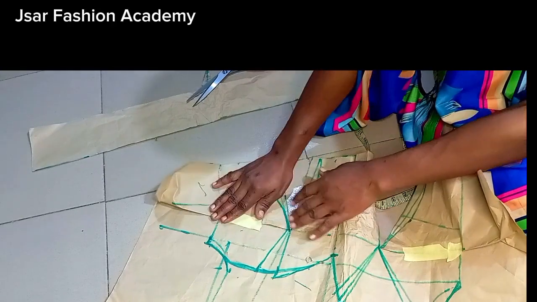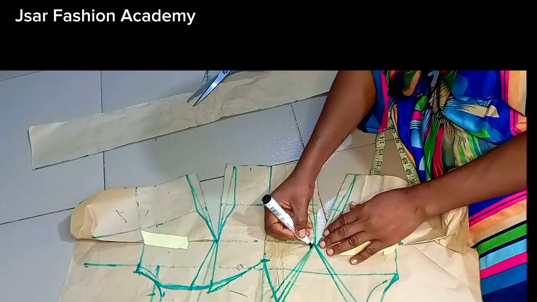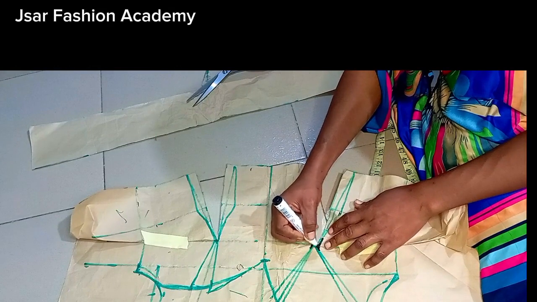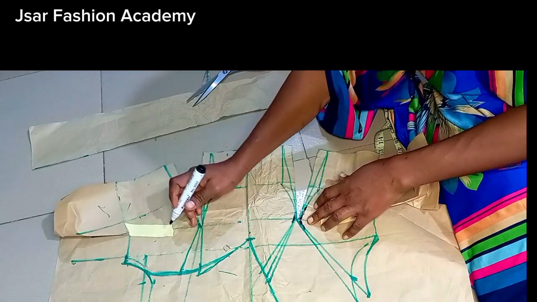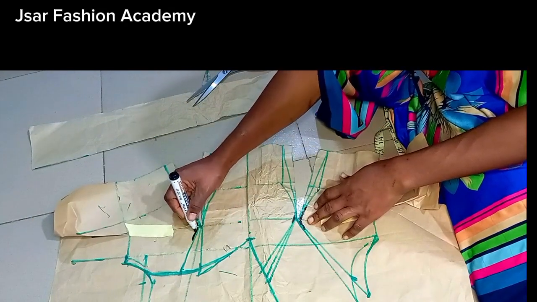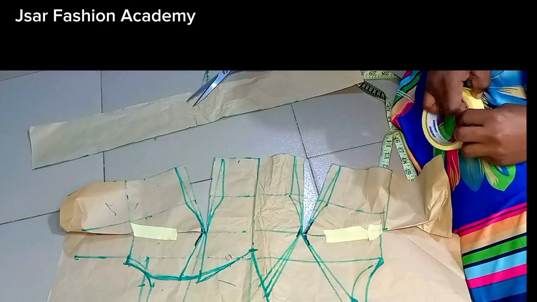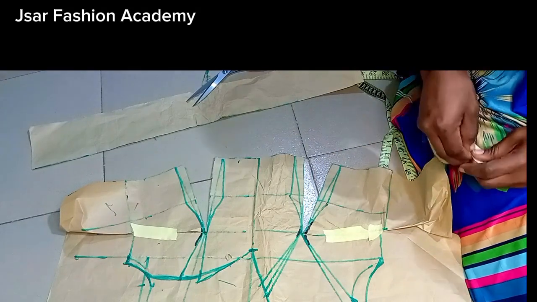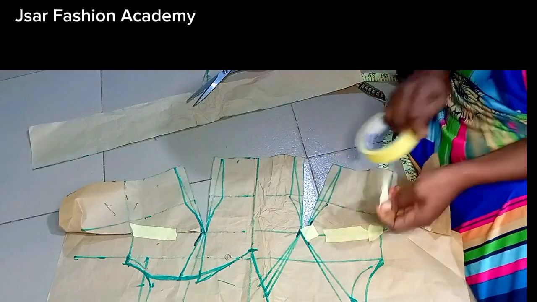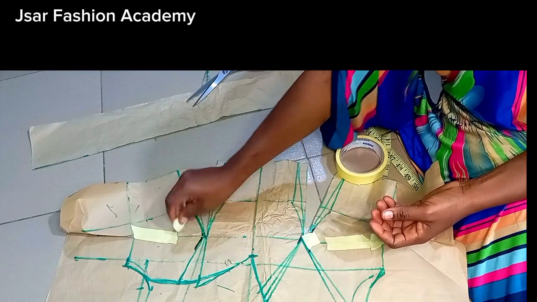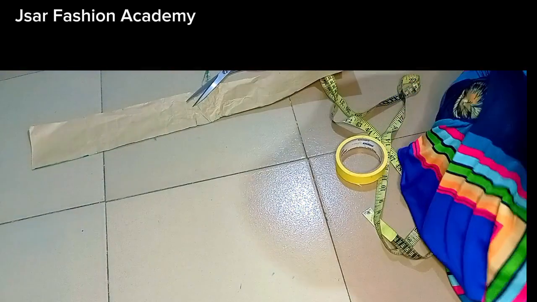The next thing is just for you to blend all sharp points. Make sure you blend all sharp points. If you don't blend it, guys, you're going to have a pointed edge on your fabric after joining your fashion fabric. So make sure you blend all sharp points. When this is done, I'll cut it out so that you guys can see how it looks before we work on the back. I'll keep this aside now and we'll work on the back.